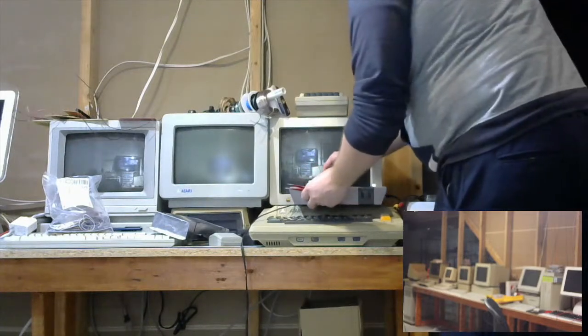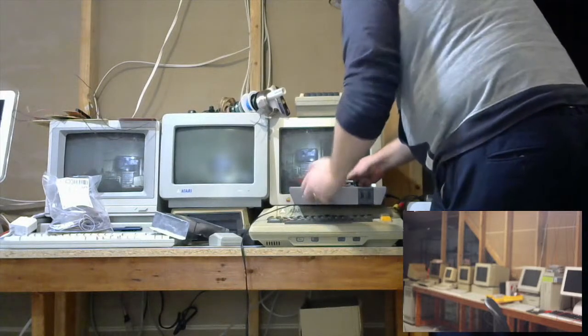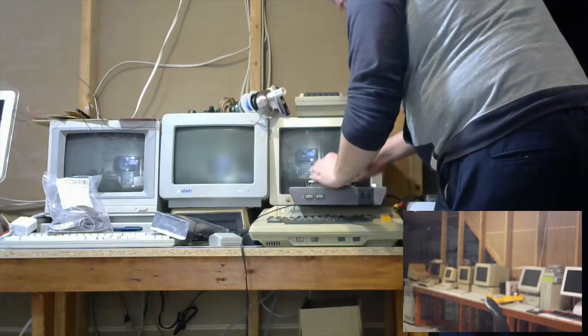It's not plugged in, my guy. It's not plugged in. This is why I need to go to bed. It's bedtime for this guy.